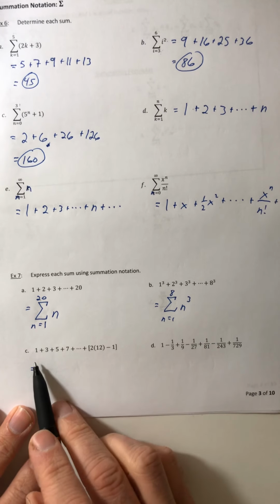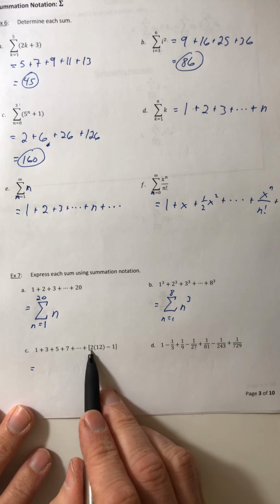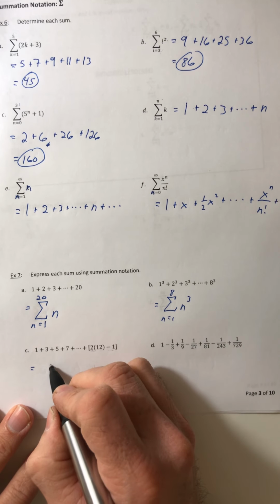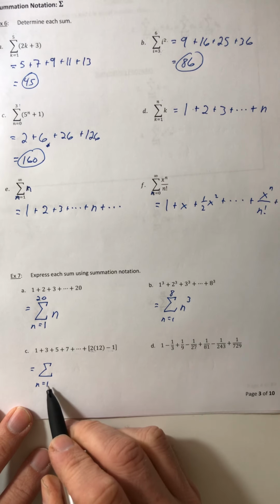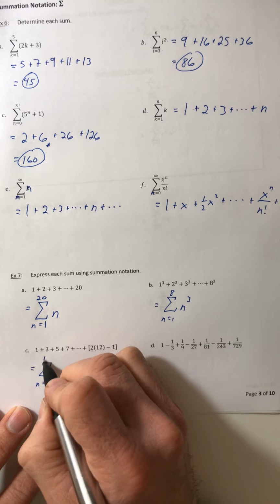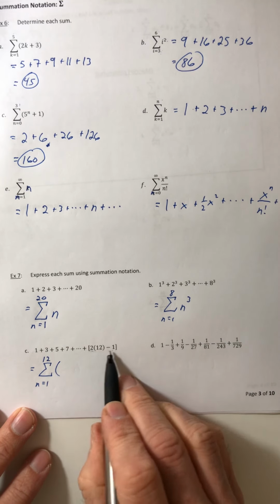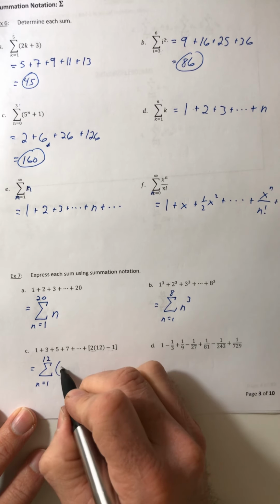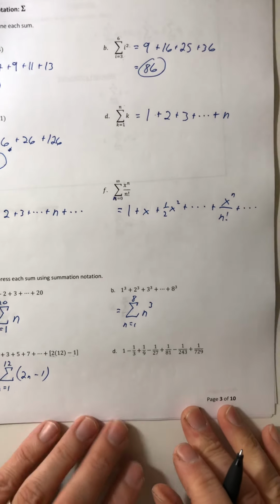Okay, now this one's a little bit different. The key for this is to look at that term there. So we're going to start with n equals 1, and since it's 2 times 12, we're going to have it go all the way up to 12. And then this right here is telling us how they got each of these numbers. It's just 2n minus 1.